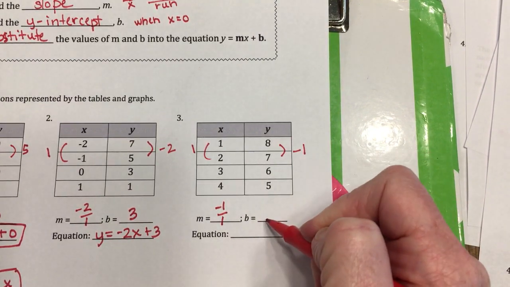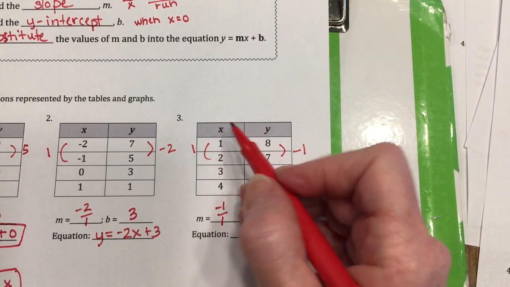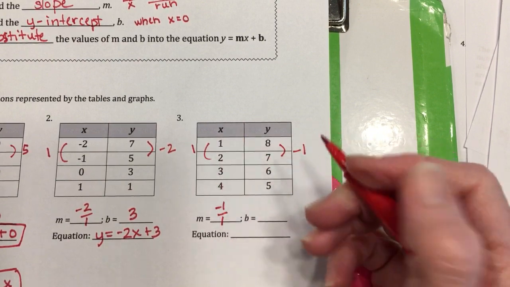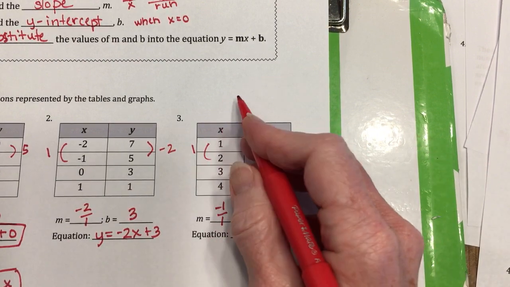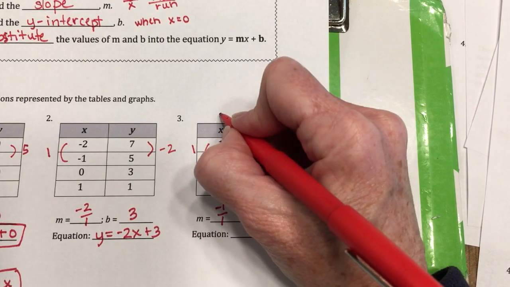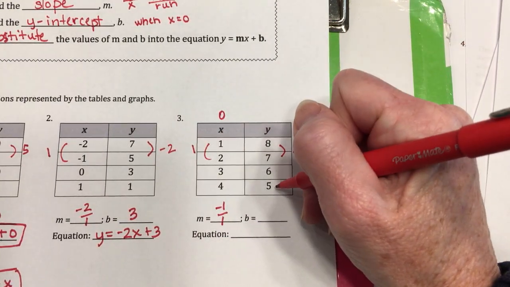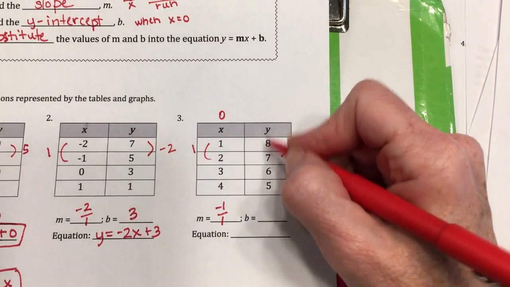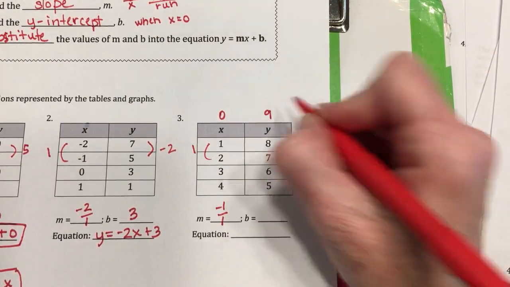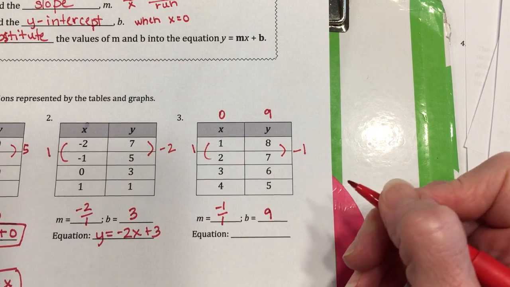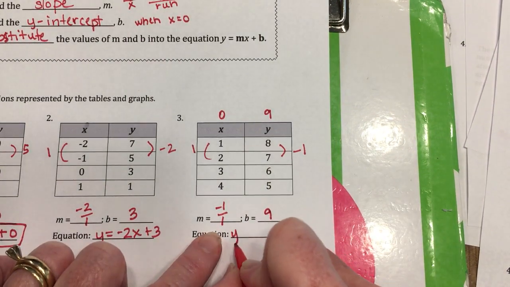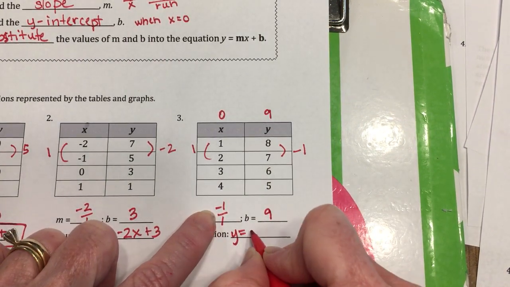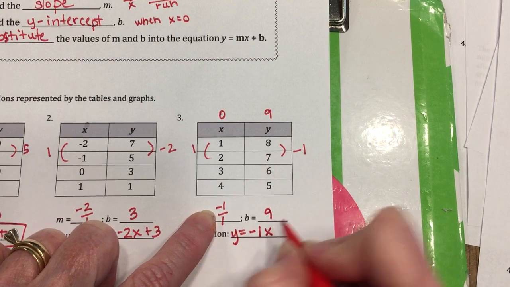I want to find that y-intercept. The y-intercept is when x is 0, x is not 0, so I have to figure it out. So I'm going to work backwards, right? These are going down. I just have to go down 1 more. If I look at this from this direction, it looks like these are going up by 1 each time. So this would be a 9. So my y-intercept is 9. Write your equation, y equals, instead of m, I'm going to use -1 x.